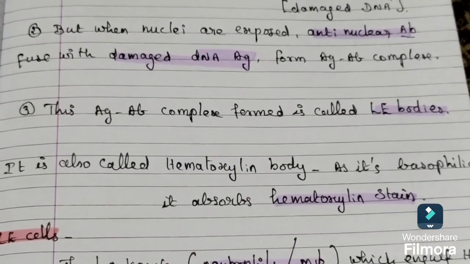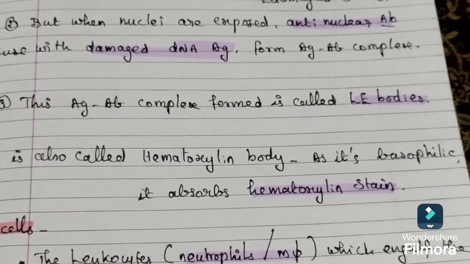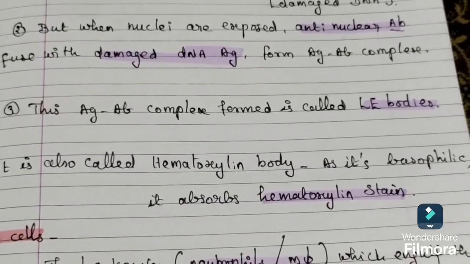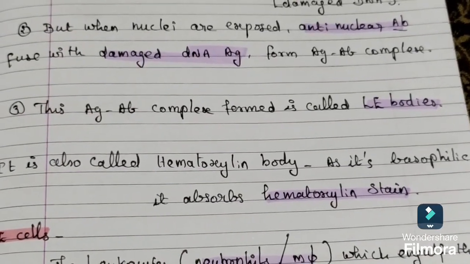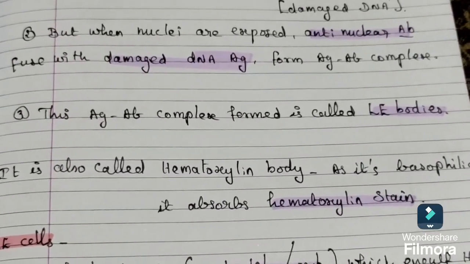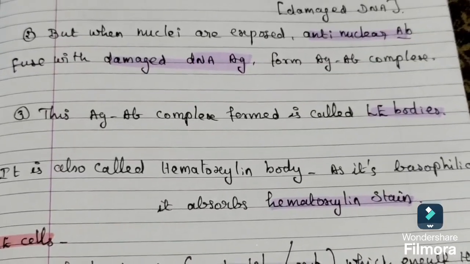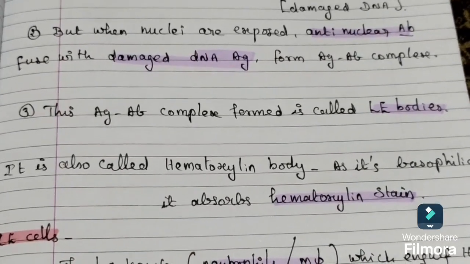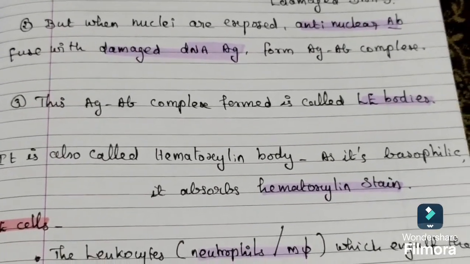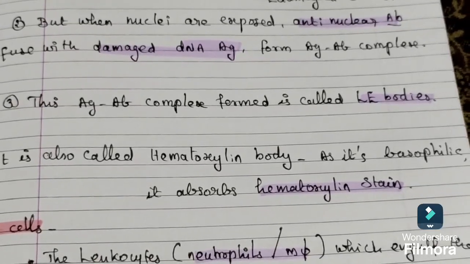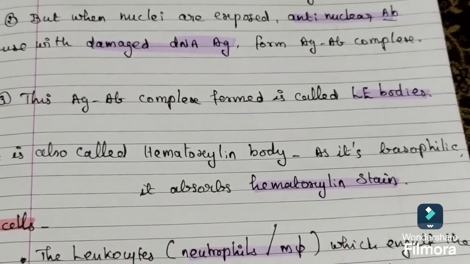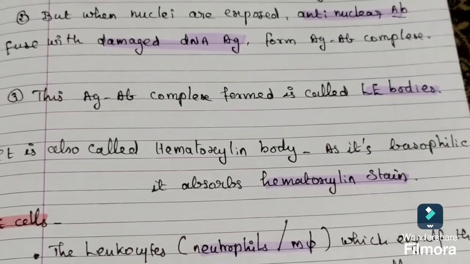Now, why is it called hematoxylin bodies? Because it is basophilic and is observed with the hematoxylin stain. That is why we call them hematoxylin bodies.